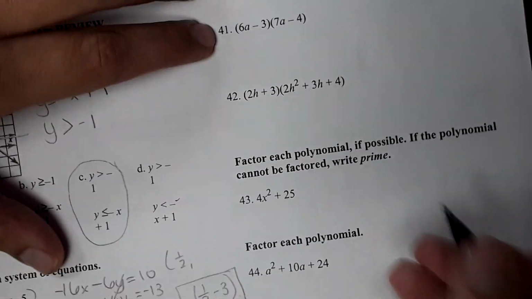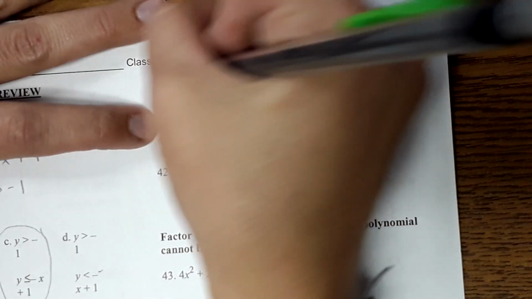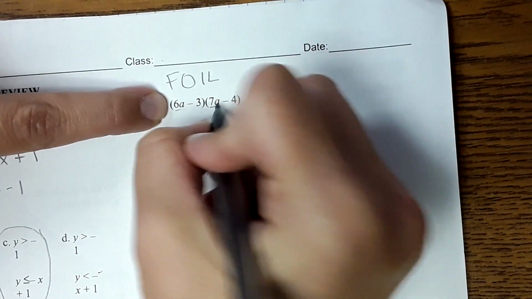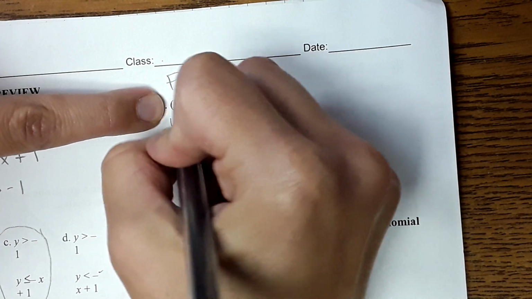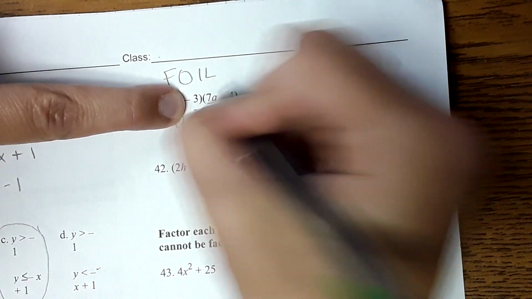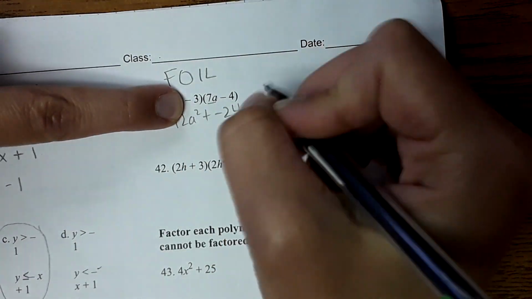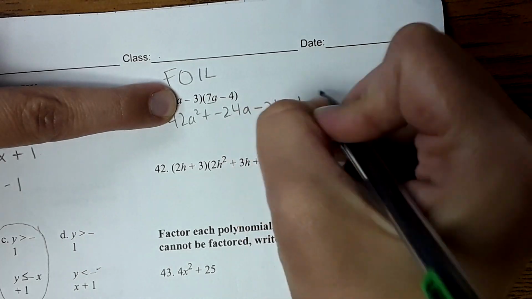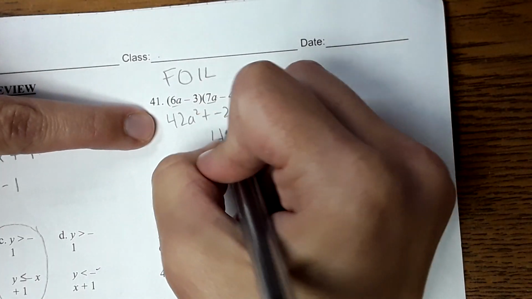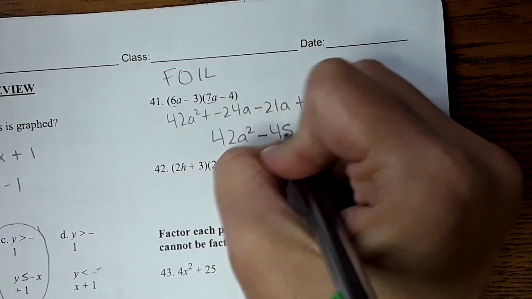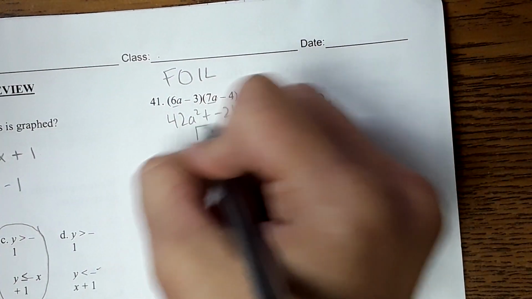Continuing, number 41. For this, we are going to use FOIL, which stands for first, outside, inside, last. So I'm going to multiply the first, 6a times 7a, 42a squared, outside, negative 24a, inside, negative 3 times 7a, negative 21a, and then negative 3 times negative 4 would be positive 12. Simplify it by combining like terms. This comes out to this number right here.